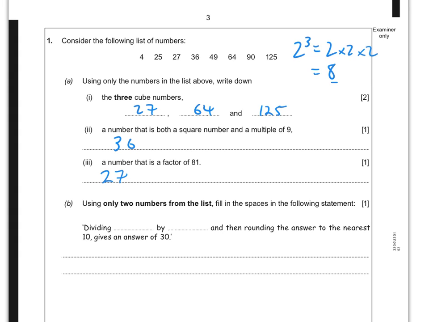And then for part B, using only 2 numbers from the list, fill in the spaces in the following statement. Dividing something by something else, and then rounding the answer to the nearest 10 gives an answer of 30. So what we're looking at here is something. If we had something, we divided by something, the answer is roughly 30 when it's rounded to the nearest 10.